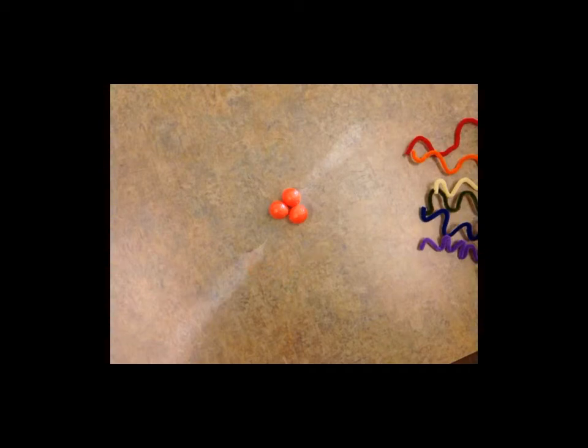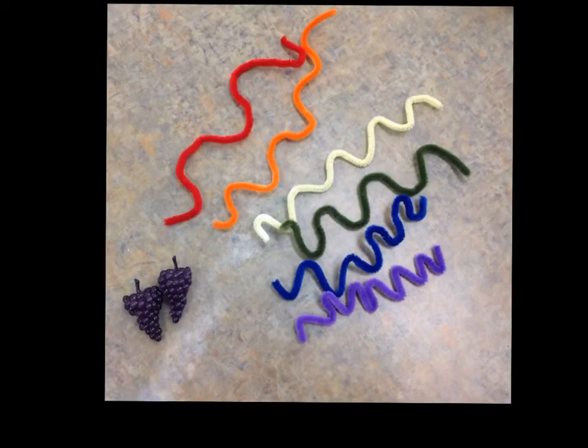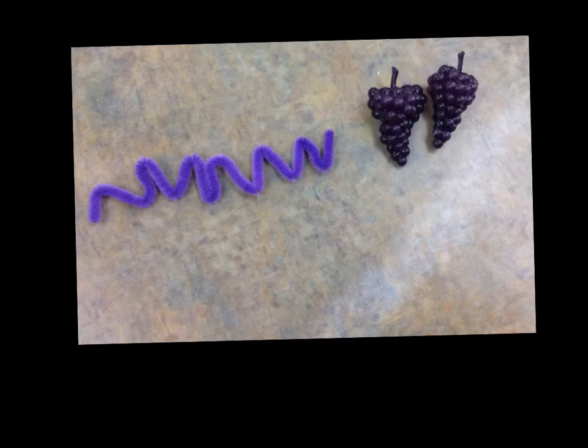When we see an orange, we are actually only seeing the orange wavelength bouncing back to our eye. All the other colors are being absorbed by the orange. Take a look at these grapes. What wavelength is being reflected back to our eye? The violet wavelength is being reflected back to our eye. All the other colors are being absorbed by the grapes.